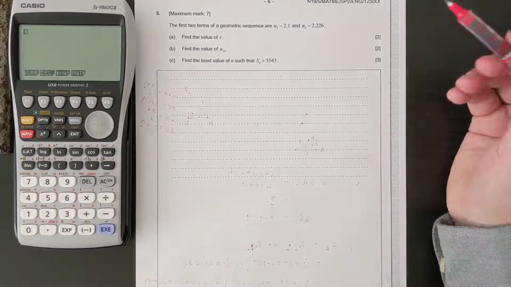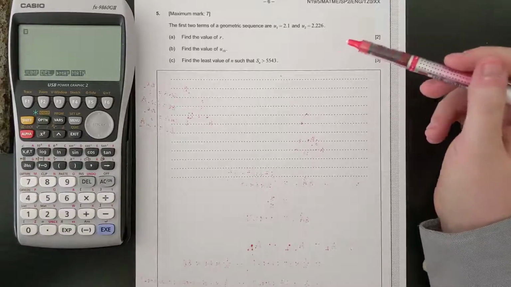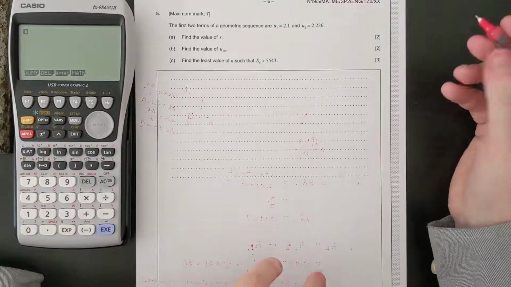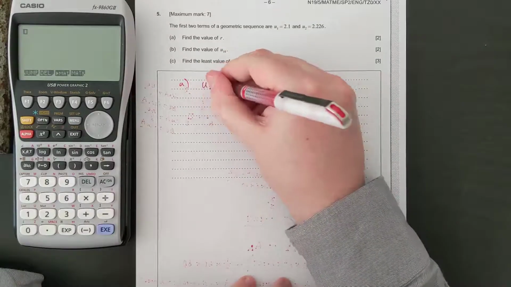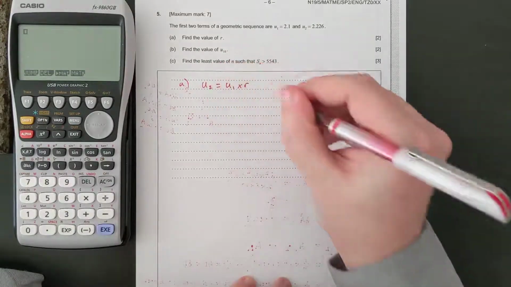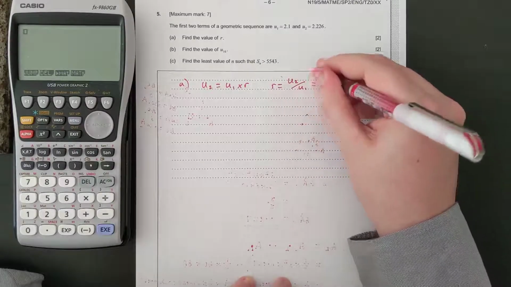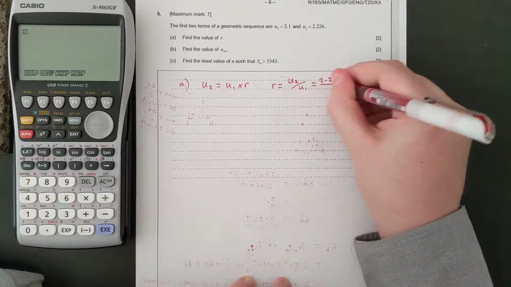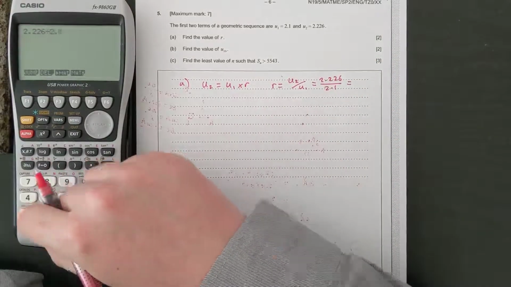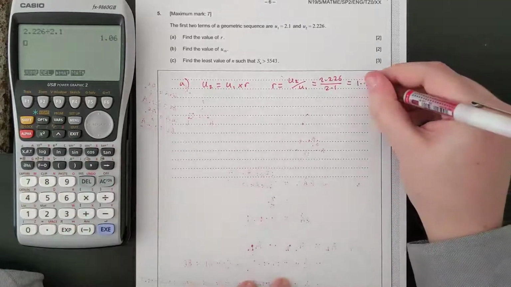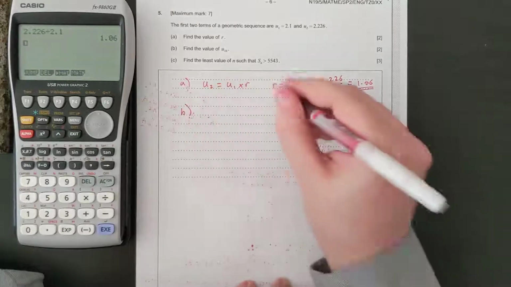Okay, my next question tells me that the first two terms of a geometric sequence are 2.1 and 2.226, and part A asks me to find the value of r. I know that u2 is equal to u1 multiplied by r, and therefore r is equal to u2 divided by u1, which is 2.226 divided by 2.1. 2.226 divided by 2.1 gives me 1.06 exactly.